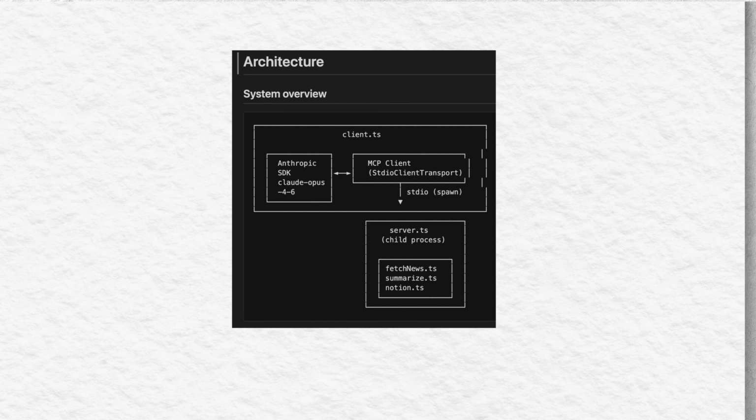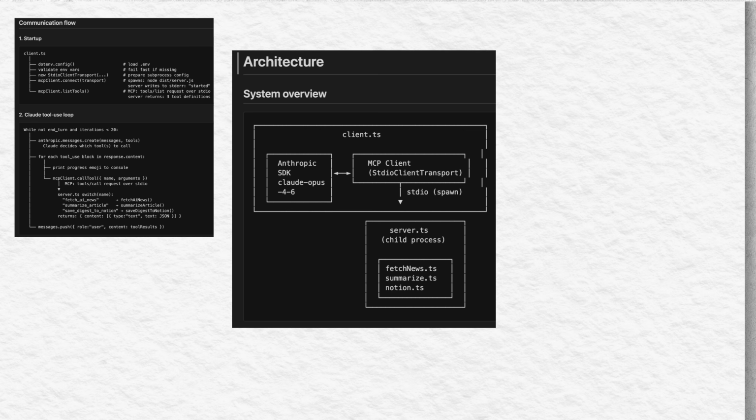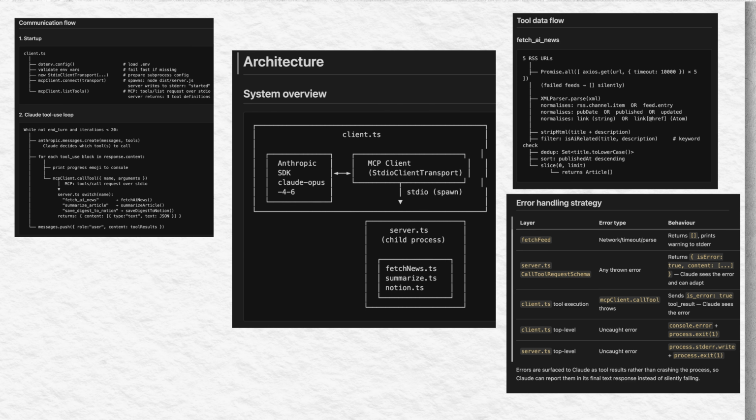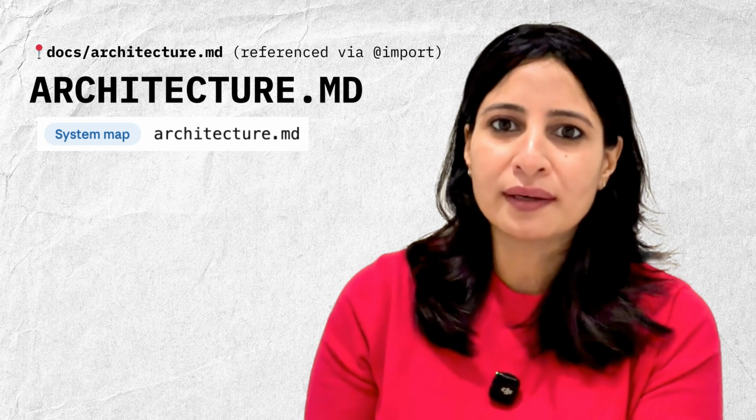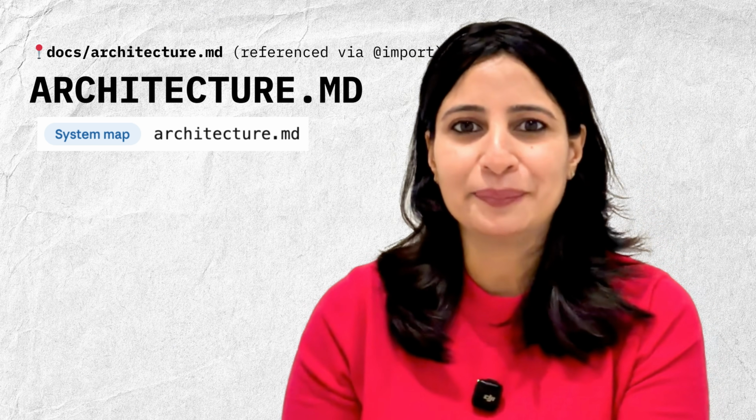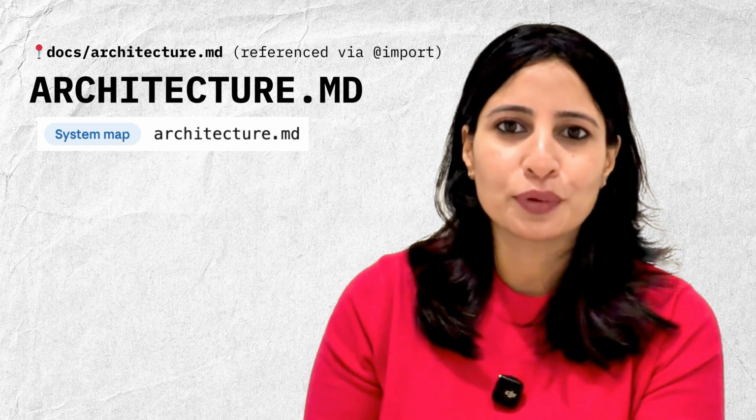It explains your code-based structure, which services exist, how they communicate, where key logic lives, what database or APIs are used, and why. Without this, Claude might put code in the wrong folder or misunderstand how your front end talks to your back end. This is usually located under Documents folder in architecture.md and referenced via import.